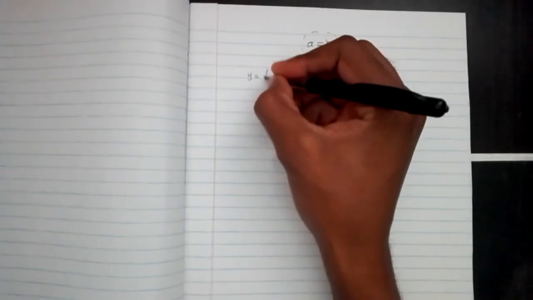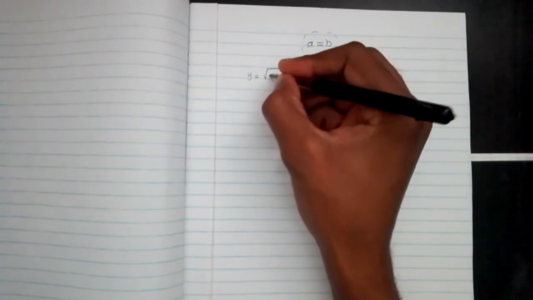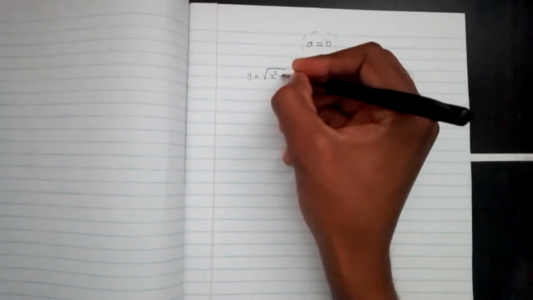So take for example this equation, y equals square root of x cubed plus 1.